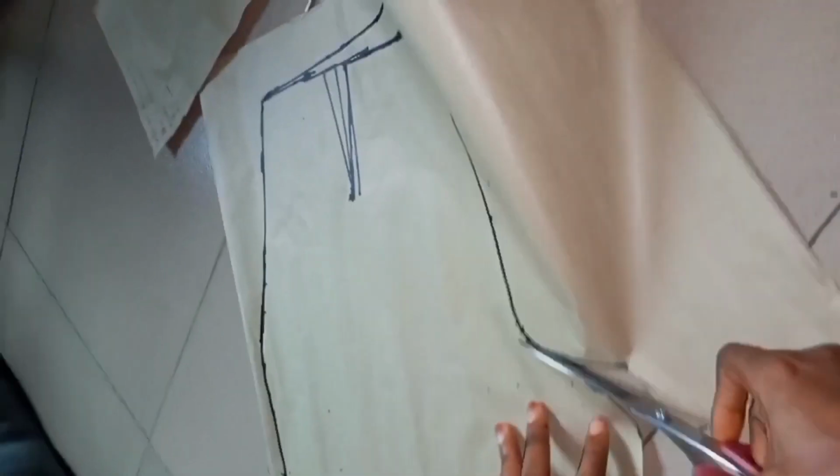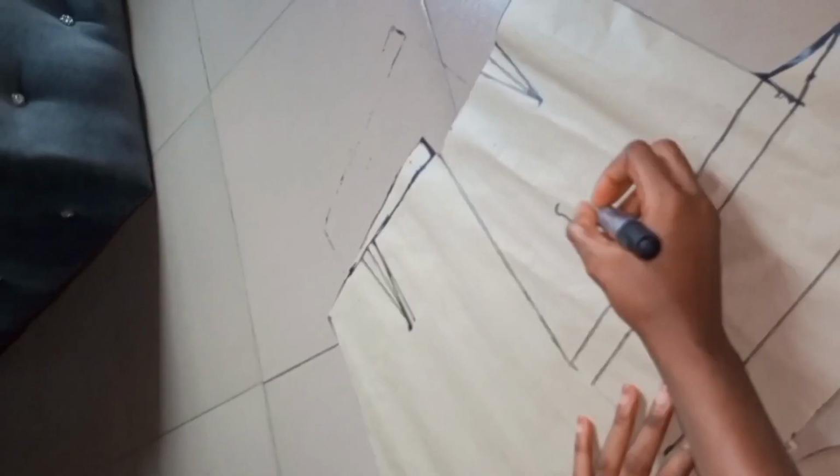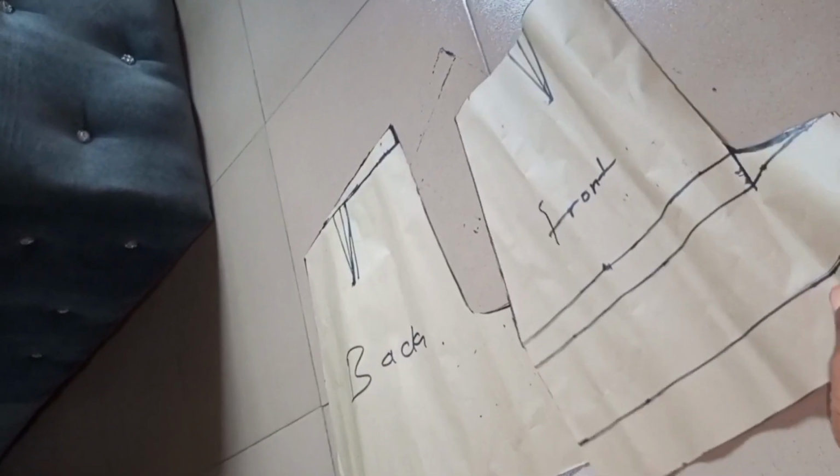Very easy, right? The only thing we did to the back, we added an extra 1.5 inch, and that was it. We didn't do much. So this is our pattern. In my next video, we are going to use this to cut out our short knicker, because it's not everybody that knows how to fold material or fabric. So I'm going to keep this, then in my next video we are going to use it to cut our pants.